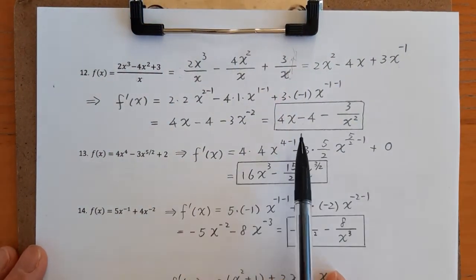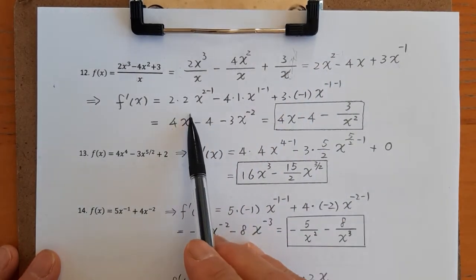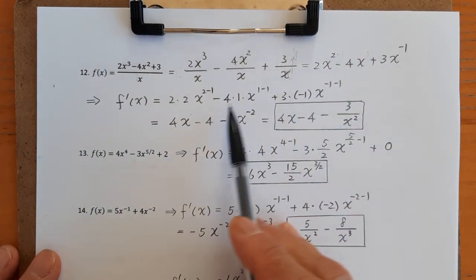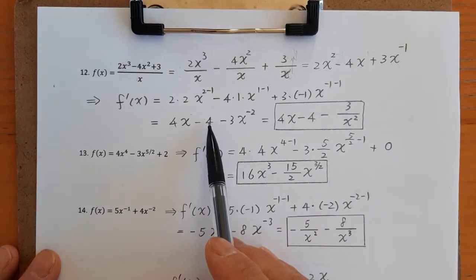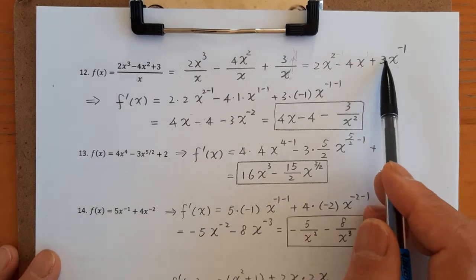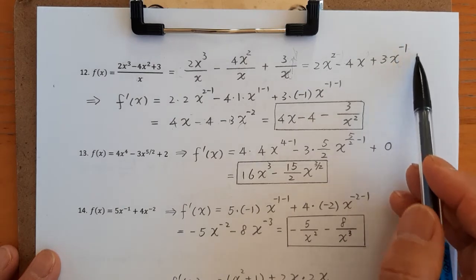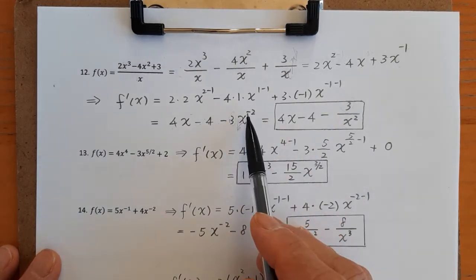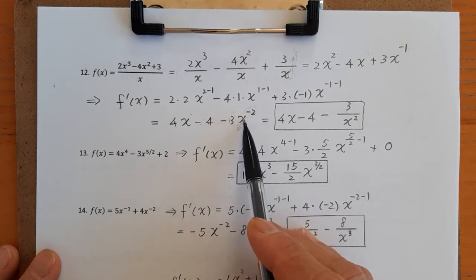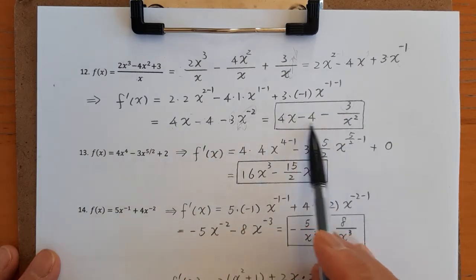Then each term, take the derivative. 2 times 2 is 4, 2 minus 1 is x to the power 1. Negative 4 times 1 is negative 4, and 1 minus 1 is x to the power 0, which is 1. So negative 4 times 1 is negative 4. Minus 3 times negative 1 is minus 3, x to the power negative 1 minus 1, which is negative 2. x to the power negative 2, bring down to the denominator. 3 is still 3, and this negative 2 brings down to the denominator and becomes x to the power positive 2, and 4x minus 4.